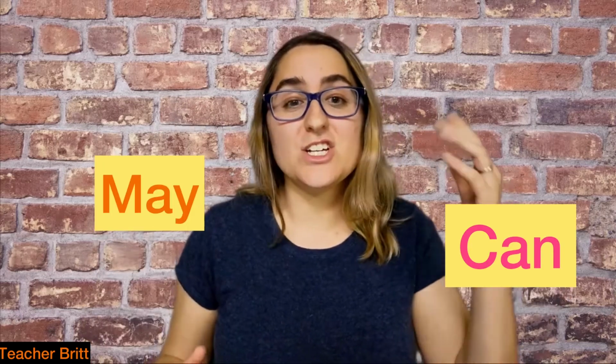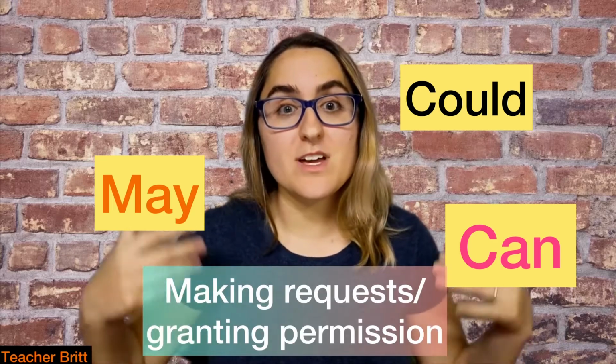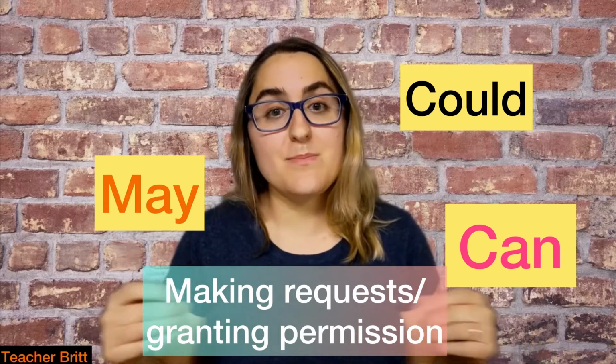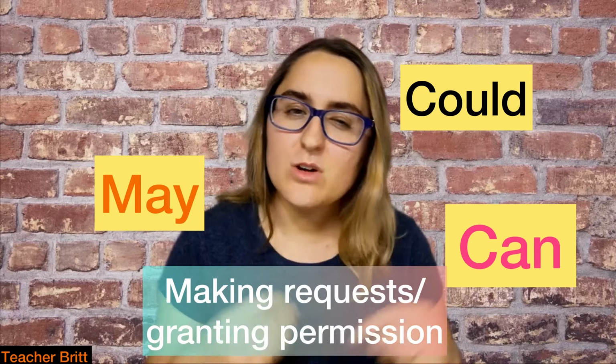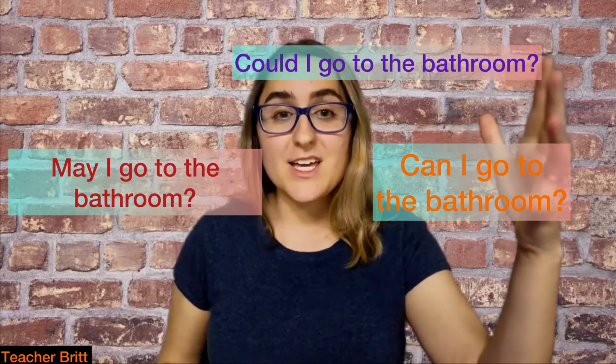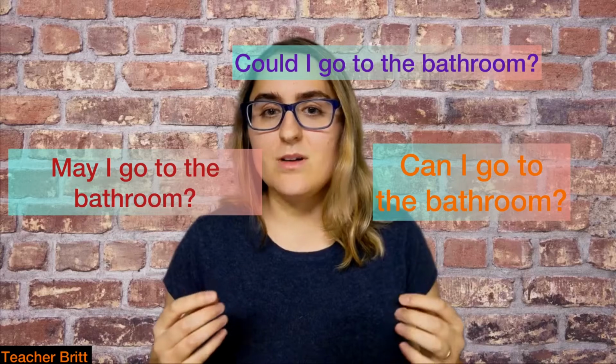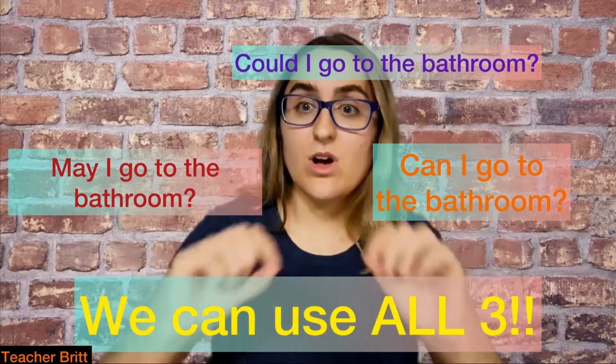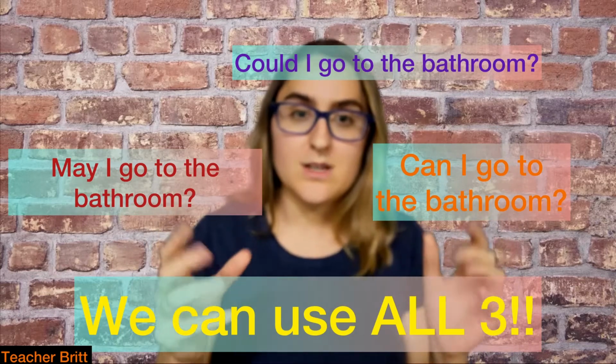We also use can, may, and could when we're making requests or granting permissions. So going back to the example in the beginning, we said, can I go to the bathroom? May I go to the bathroom? Could I go to the bathroom? Now, we can use all three words when asking permission to use the bathroom.